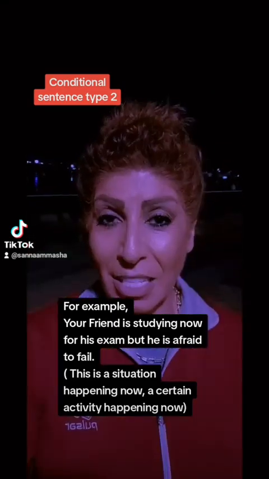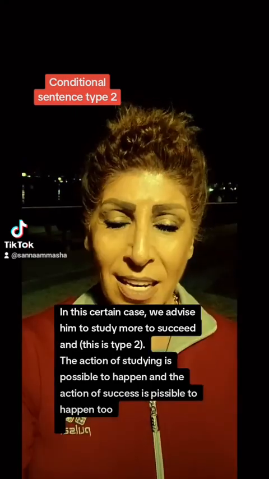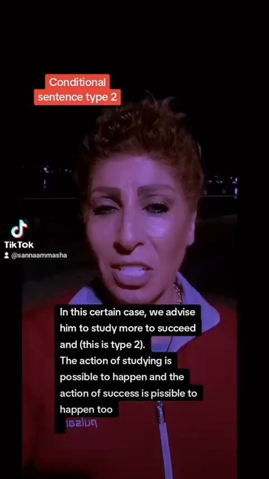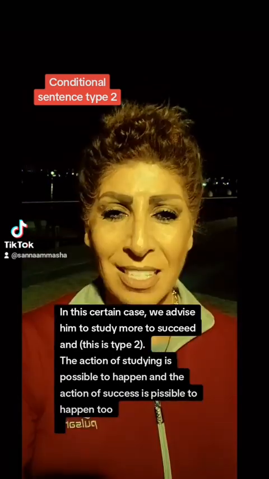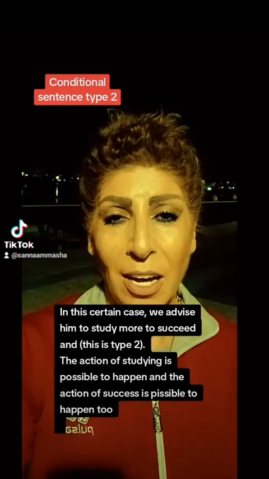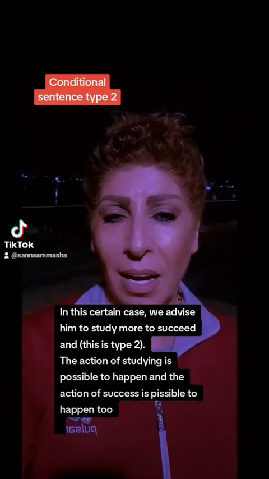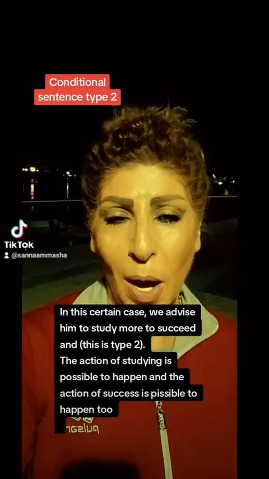This is a situation that happens in the present time. So in this case, you can use conditional sentence type 2 to advise or to suggest your opinion to your friend in order to study and to succeed, because the action is possible to happen, is probable to happen.